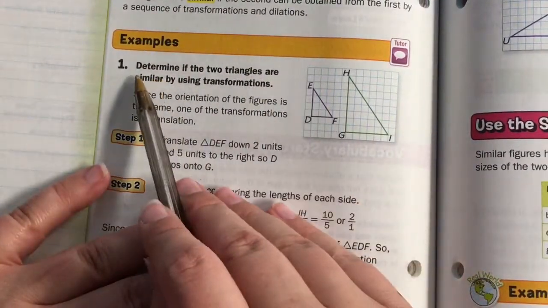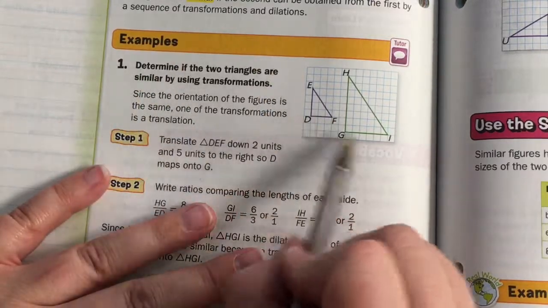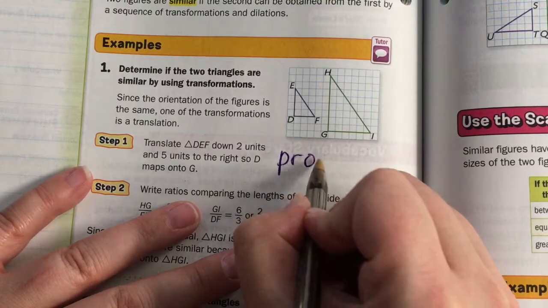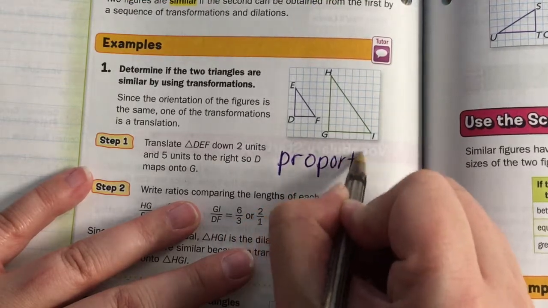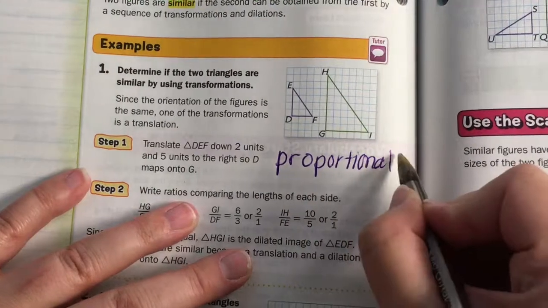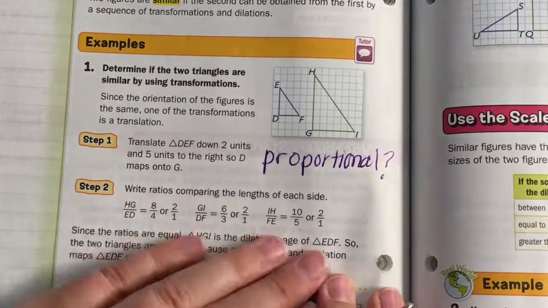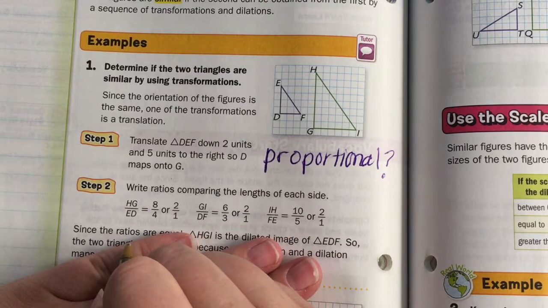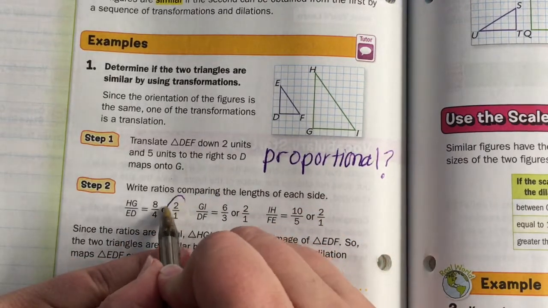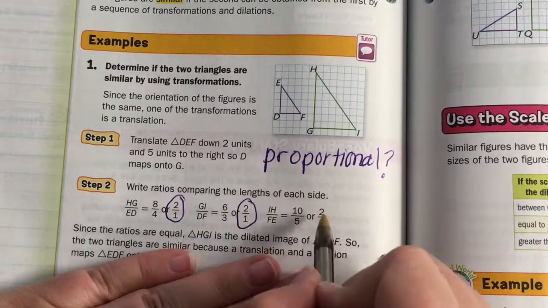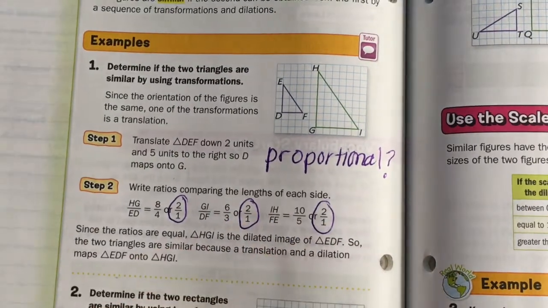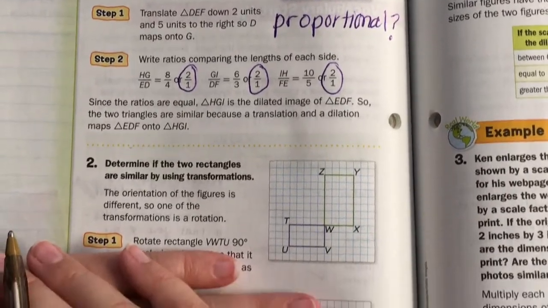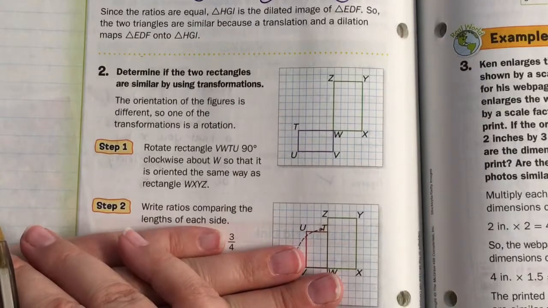So what you are supposed to do with this homework is determine if the sides are proportional. Underneath this picture, will you please put the word proportional? And if you ever find a side that does not have the same ratio, then it's not proportional and it's not similar. Look at what they did here. They found that all of the ratios were 2 to 1. And they're like, oh, that was easy. That's all you do: go through the ratios and see if the sides are proportional.